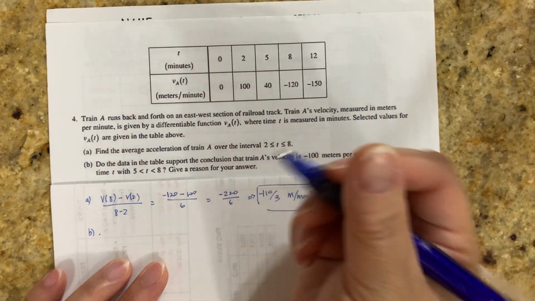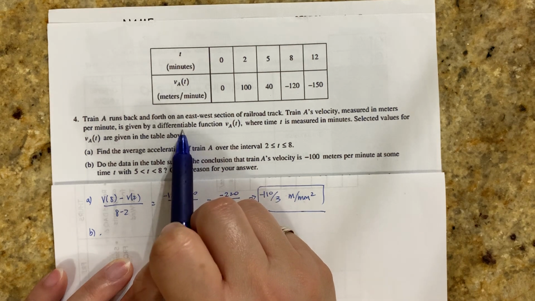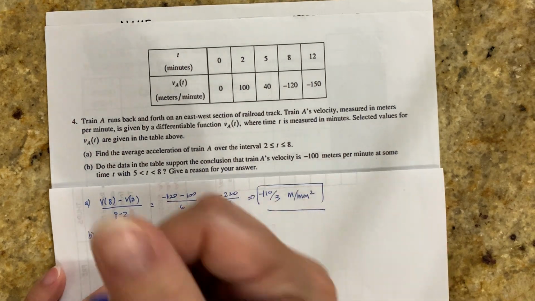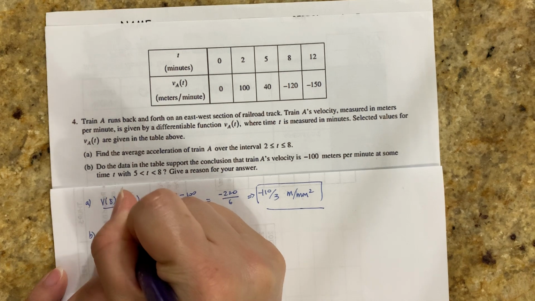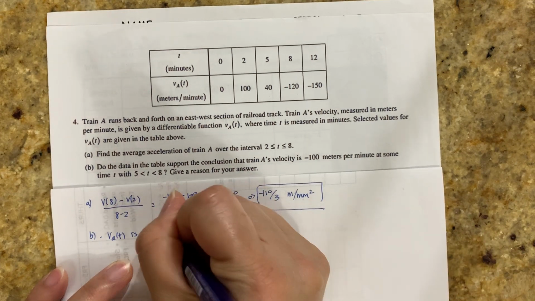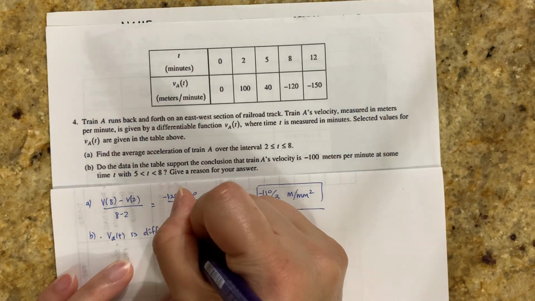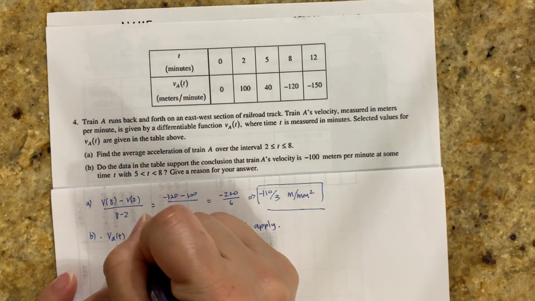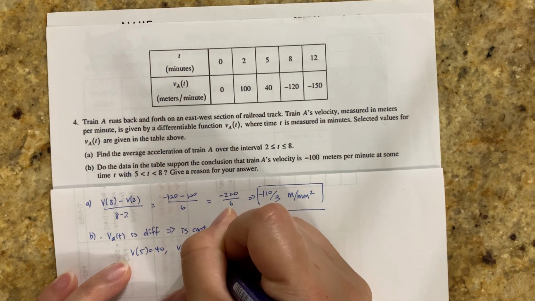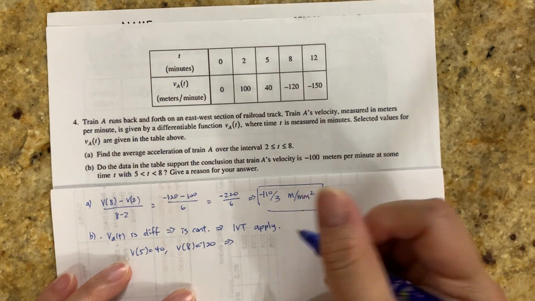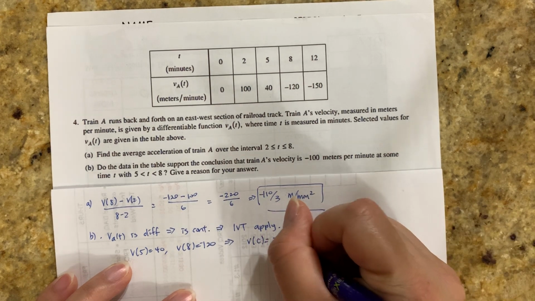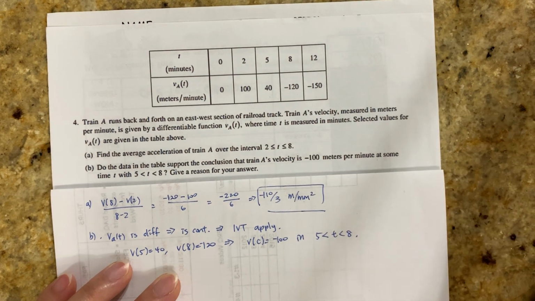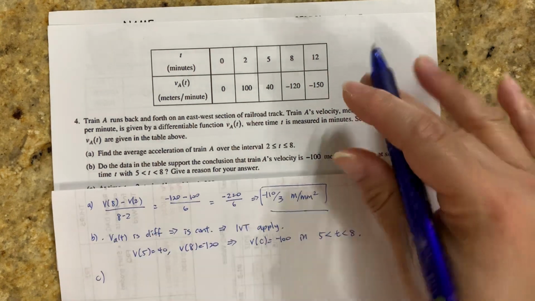First, you want to talk about the fact that this is a differentiable function. If it is differentiable, it is continuous. It has to be a continuous function for IVT to apply, so you have to say that v of A is differentiable, which concludes that it is continuous. Therefore, IVT applies. v of 5 equals 40, v of 8 equals negative 120. Therefore, there must be a c where v of c equals negative 100 sometime in the interval between 5 and 8 minutes. And that's it.